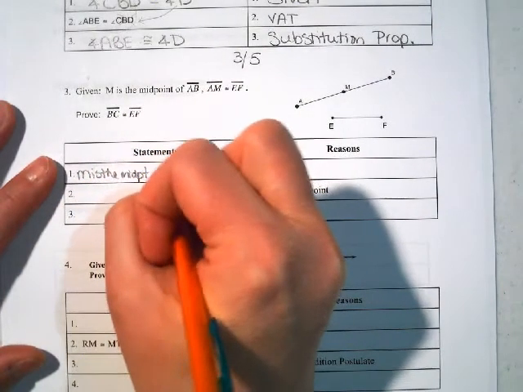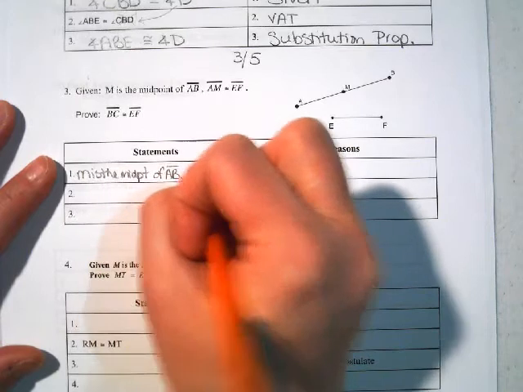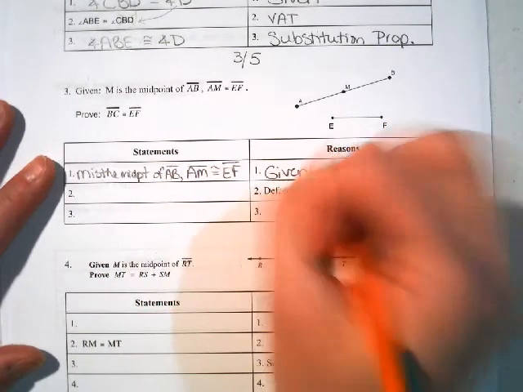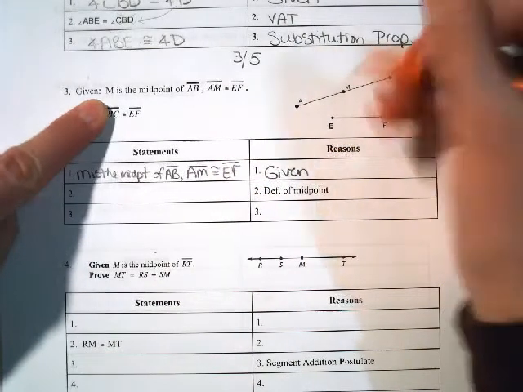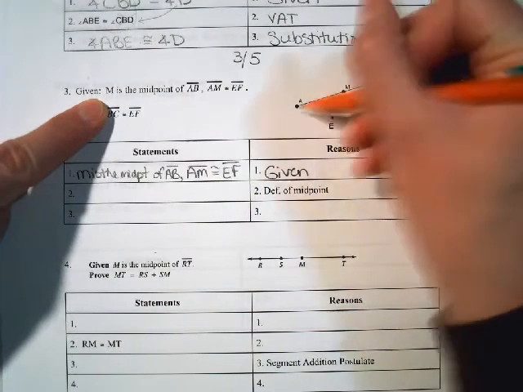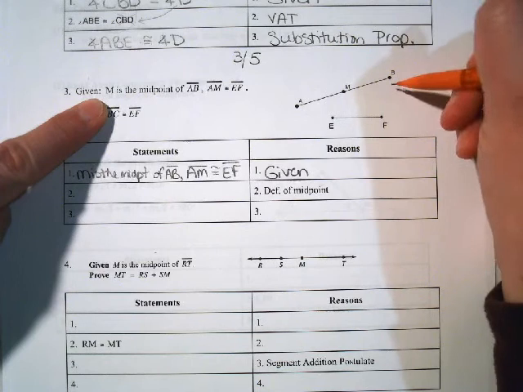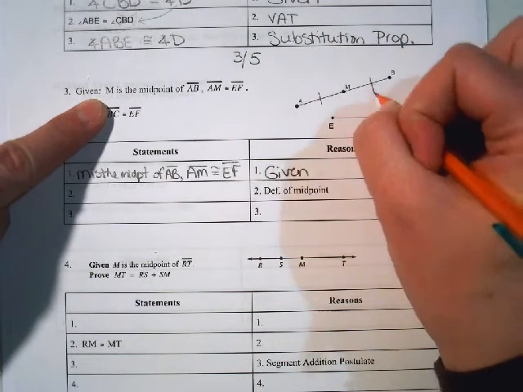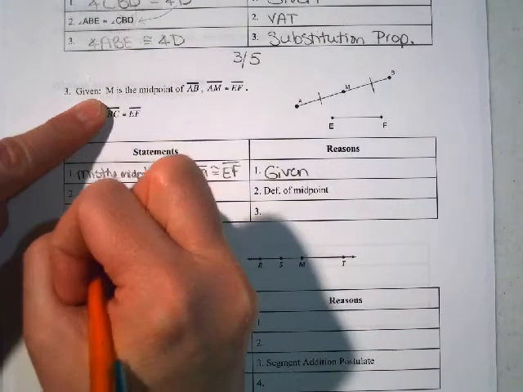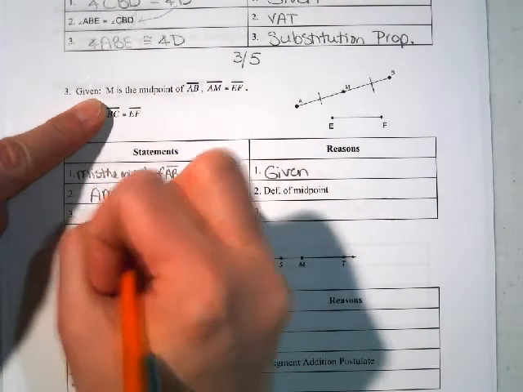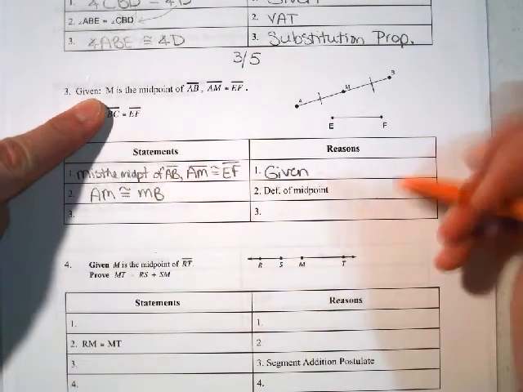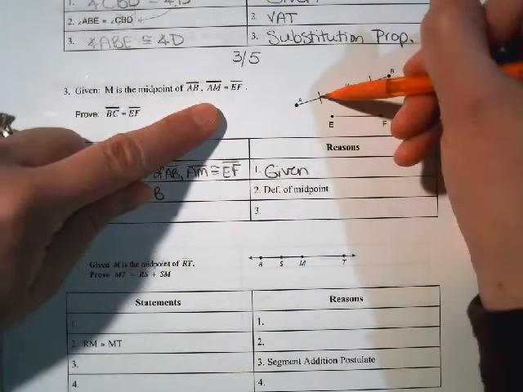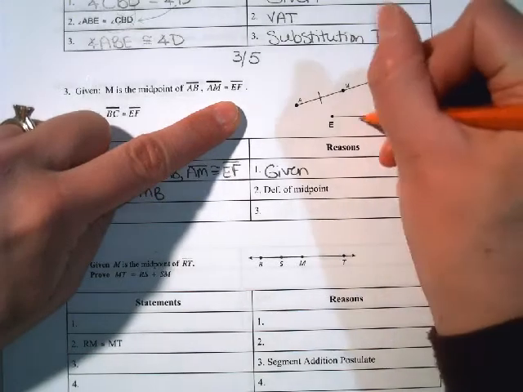We have M is the midpoint of AB. Got to kind of write small to squeeze all this in. And AM is congruent to EF. All right, so I'm going to take this piece by piece. It says M is the midpoint of the segment. Well, if M is the midpoint, based on the definition, that means that this side is equal to this side. So I'm going to say the left side is congruent to the right side. And that's definition of midpoint.